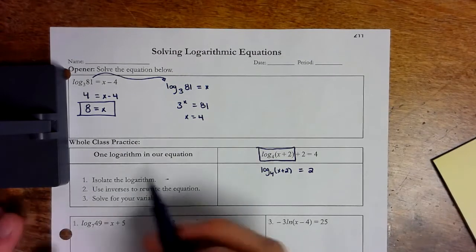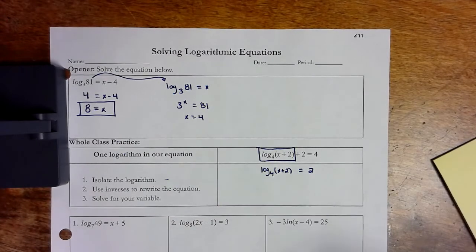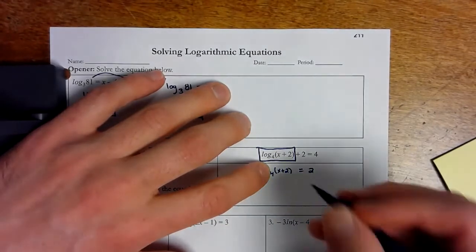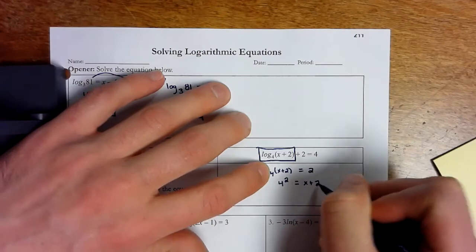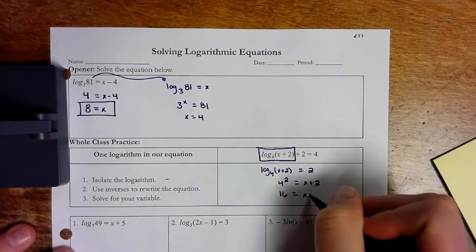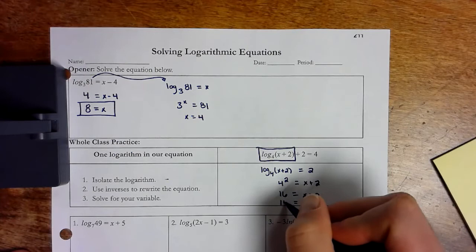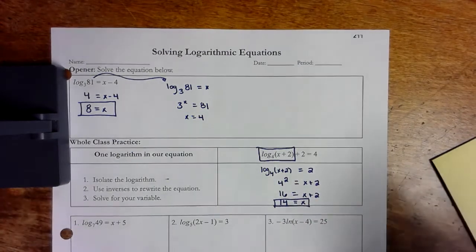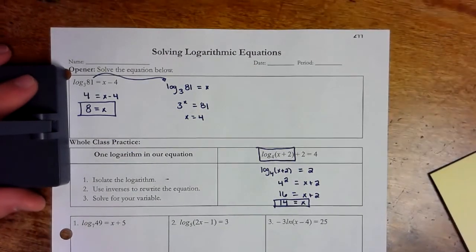Then, once we've isolated a log, we're going to use the inverse and write the corresponding exponential equation. So remember, I keep the base the same. So instead of this being log base 4 of x plus 2 equals 2, it's 4 to the power of 2 equals x plus 2. And 4 to the power of 2 is a number, right? That's 16. And it equals x plus 2. So all that I'm left to do is subtract 2 and get 14 as our final answer. So really not much to it, right? It's a very similar process to what we were doing back with exponentials.